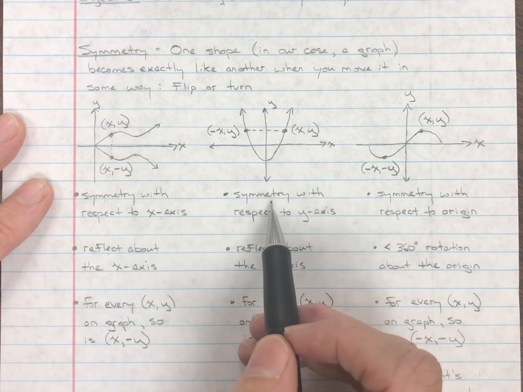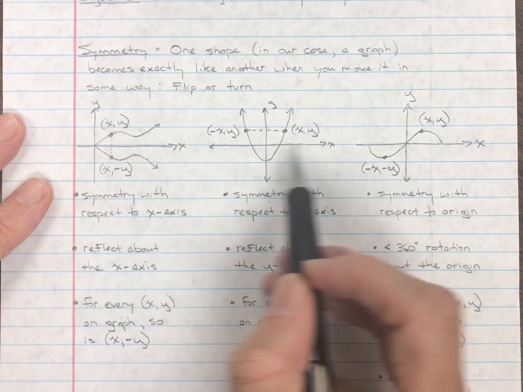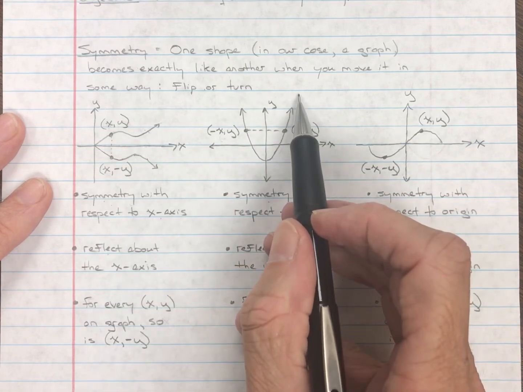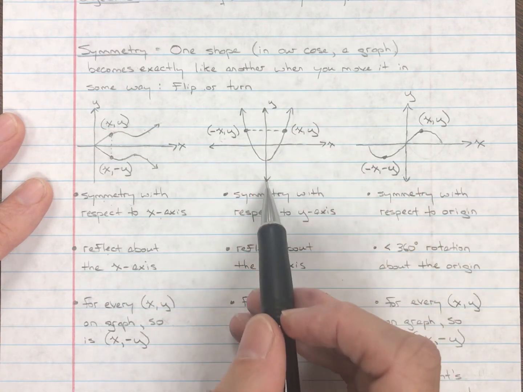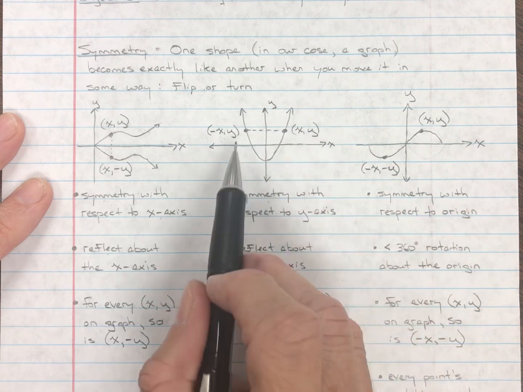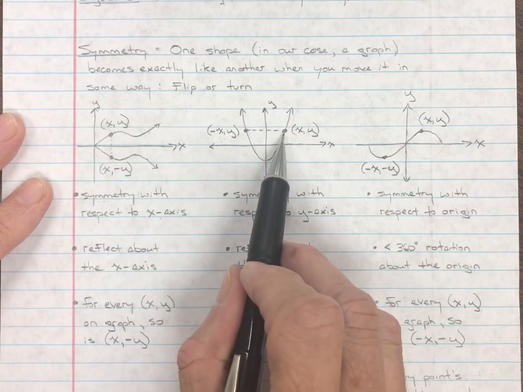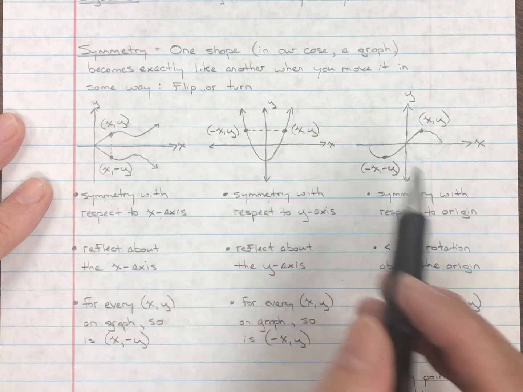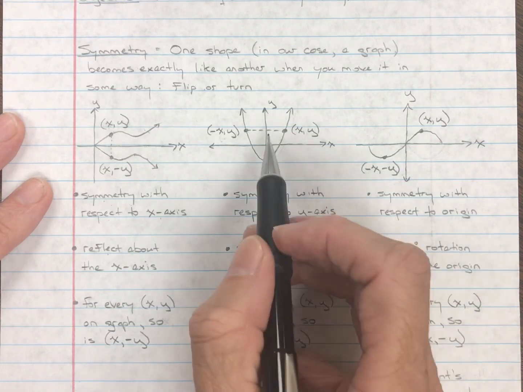Let's take a look at symmetry with respect to the y-axis. Again, I'm on my xy plane. In this case, I've drawn a parabola, and you can see that if the y-axis is a line of symmetry, I could fold it on the y-axis, and this half over here would match onto this half. The left half would match to the right half. So it's reflecting about the y-axis.